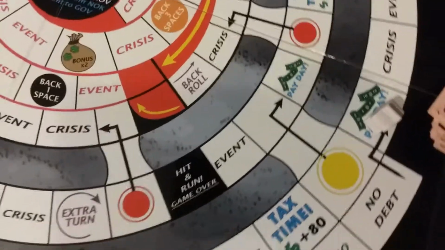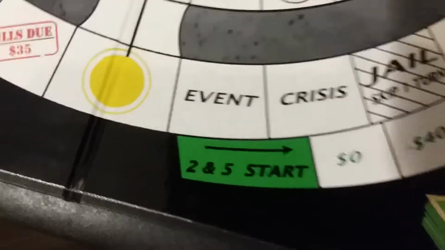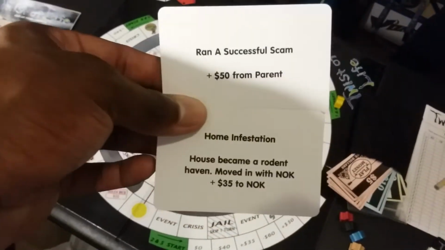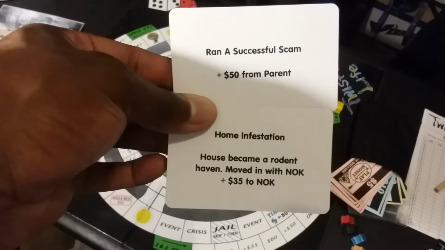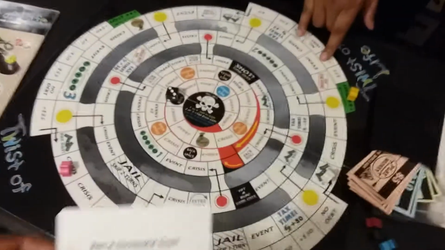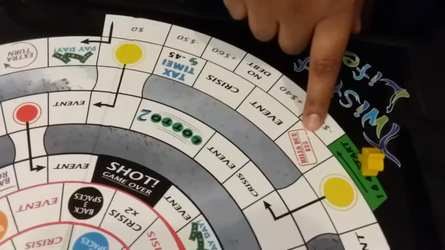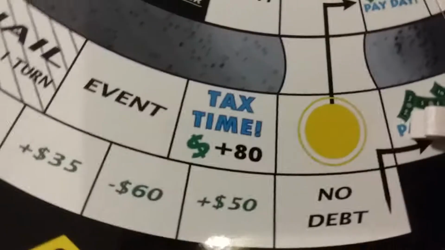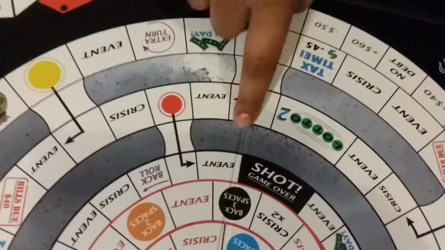On this board, you have spaces like event and crisis. Event and crisis are good and bad scenarios that happen throughout the game. Amongst these cards, you have cards like next of kin, which during the player's turn, if you draw the card next of kin or parent, the next of kin is the player after, and the parent is the player before. So that's event and crisis. You also have spaces like bills, tax time, which could be good or bad, determining where you land on the board. You have these yellow dots, which push you into the next ring of the board. So the yellow dots here push you into the next ring of the board.